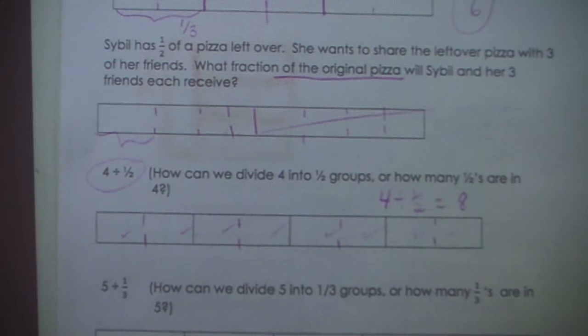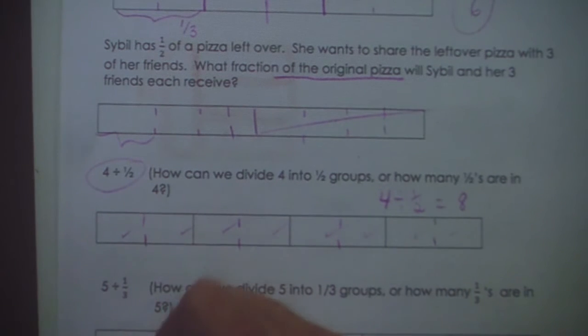Okay, 5 divided by 1/3. What's the question it's asking? How many groups of 1/3 are there in 5? 15. Mm-hmm.